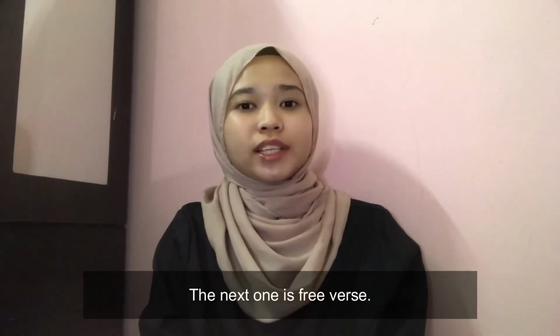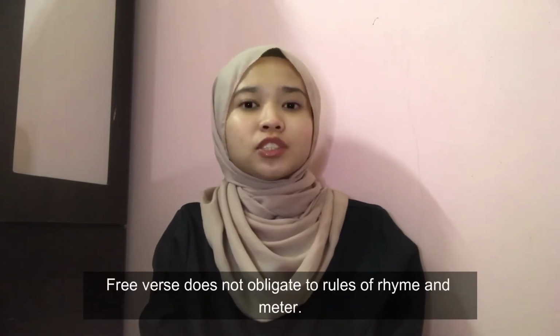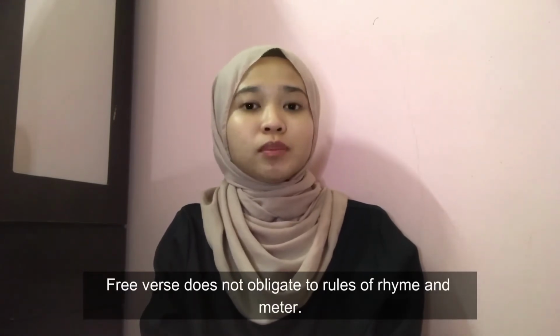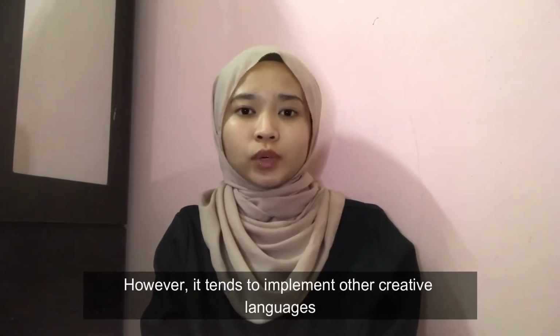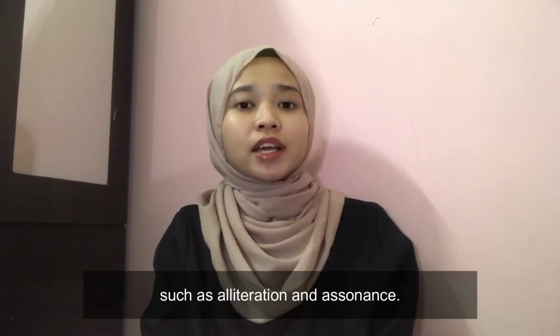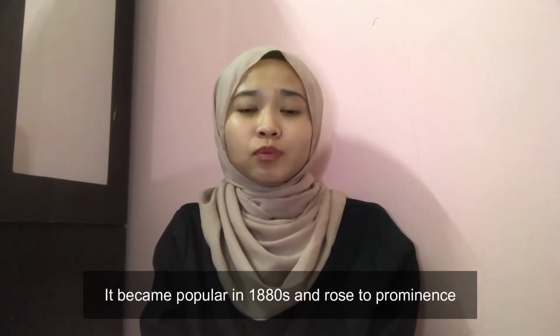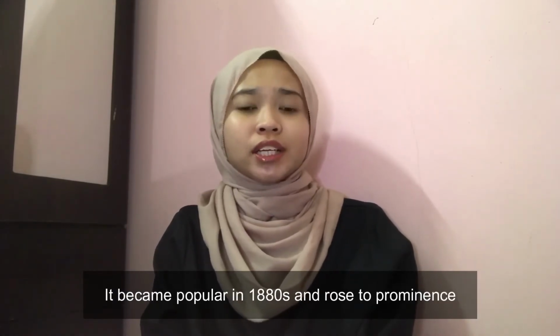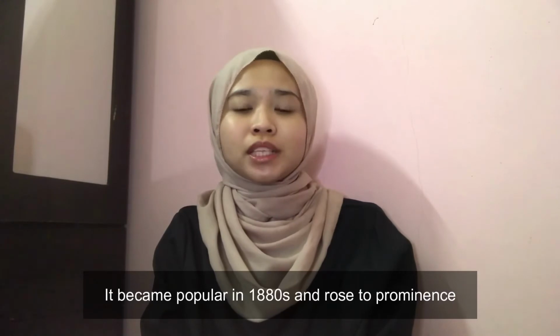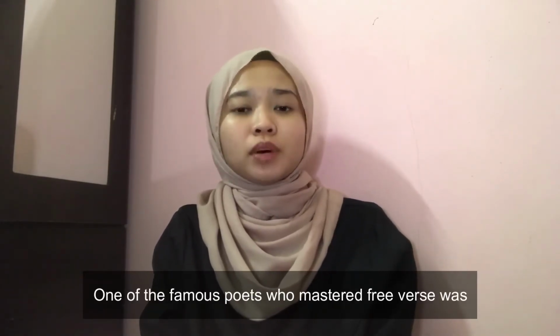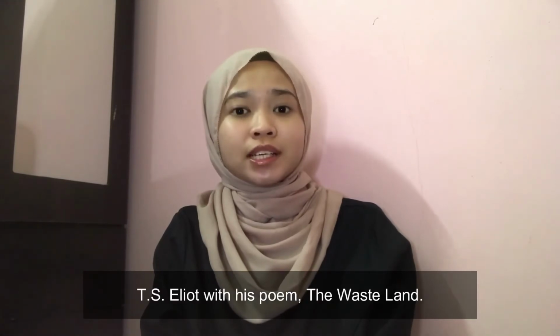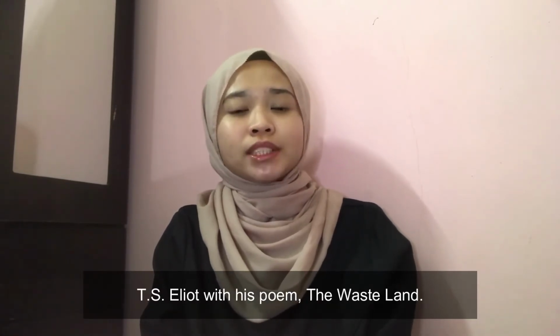The next one is free verse. Free verse does not obligate to rules of rhyme and meter. However, it tends to implement other creative language such as alliteration and assonance. It became popular in the 1880s and rose to prominence in the modern period. One of the famous poets who mastered free verse was T.S. Eliot with his poem "The Waste Land."